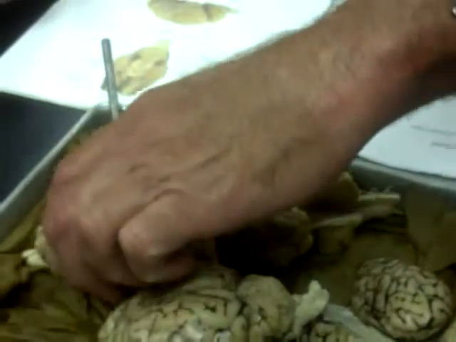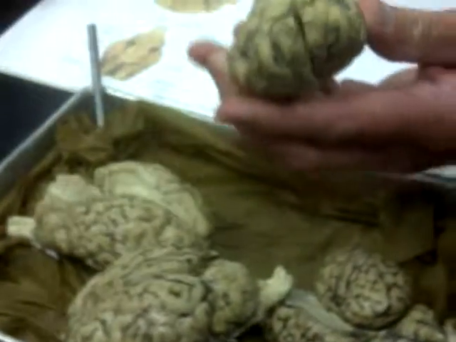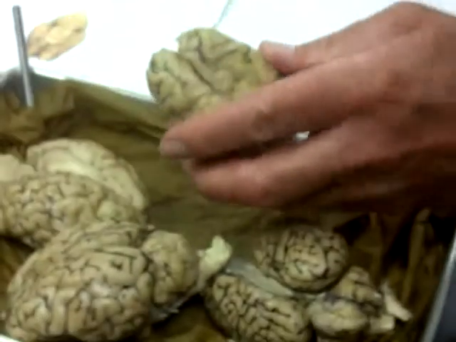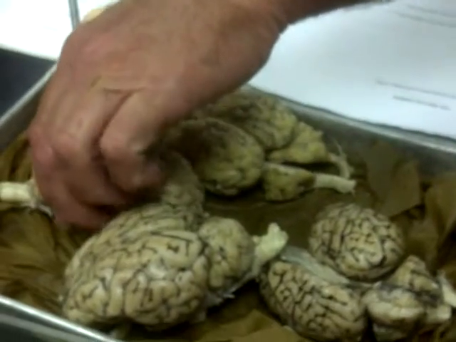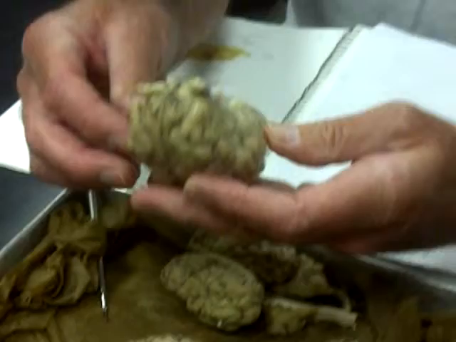Okay, very nice sheep brain. Are those all different sheep brains? Yeah. Oh, baby sheep. How old are they? I don't know. That's a baby. I imagine they're probably fairly close to adult size, though.